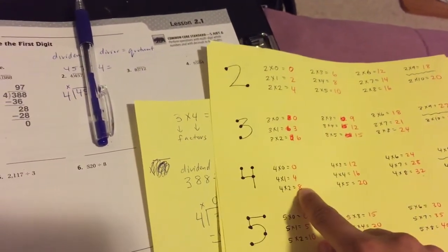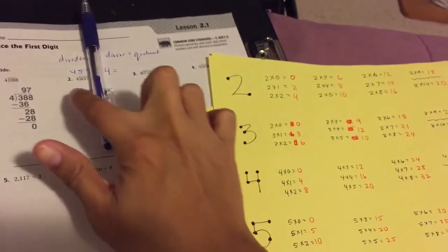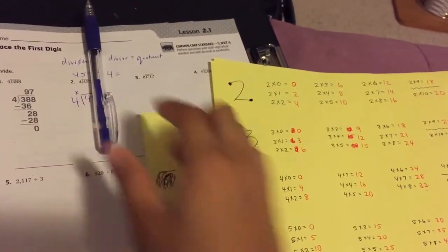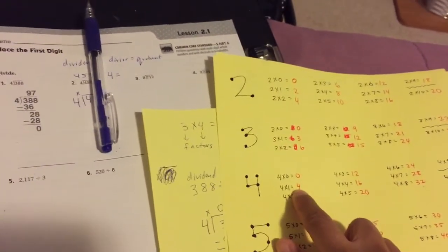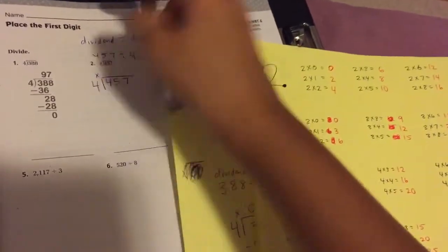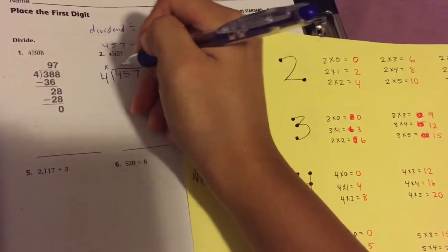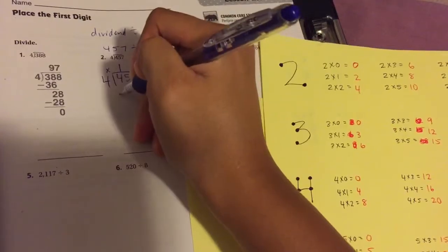So 4 times 2 is 8. That's too much. So we're not going to do 4 times 2. But the cool part is we have a 1 here. 4 times 1 is exactly 4, and that's the one we're going to use. 4 times 1 equals 4.